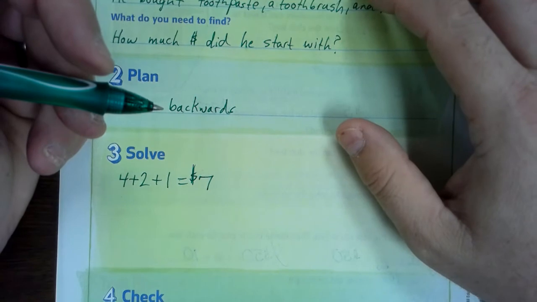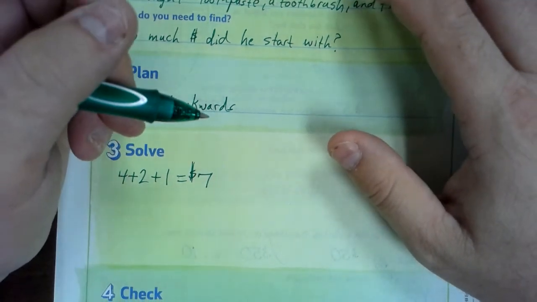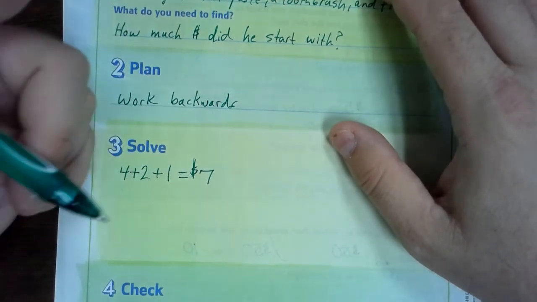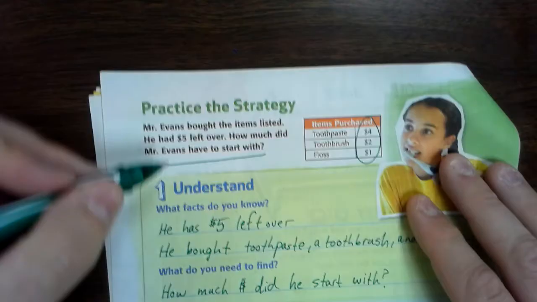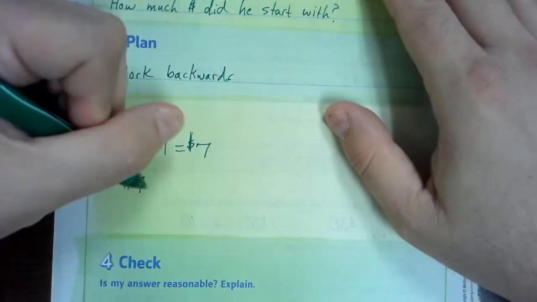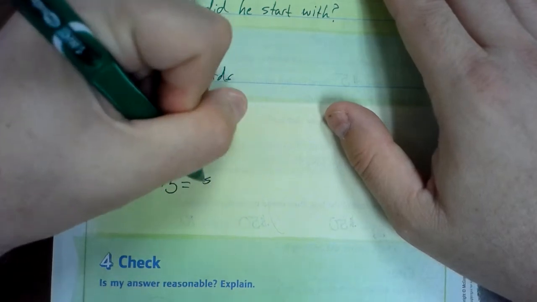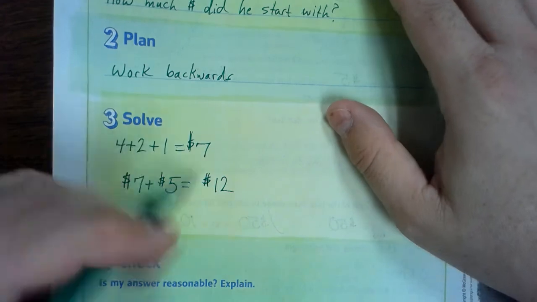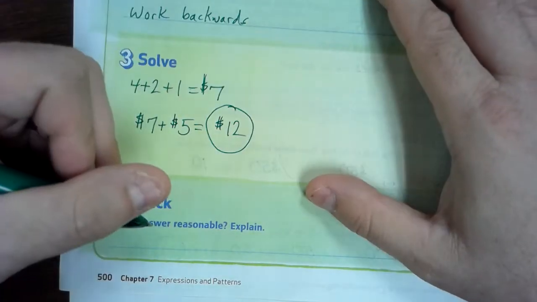So this is the amount that was subtracted from the total amount that he had. So we need to add to undo the subtraction. Okay, so we're going to add the $7 to what he had left over, which is $5, and that's going to give us $12. So he started with $12. So that was our answer. He started with 12. Is it reasonable?